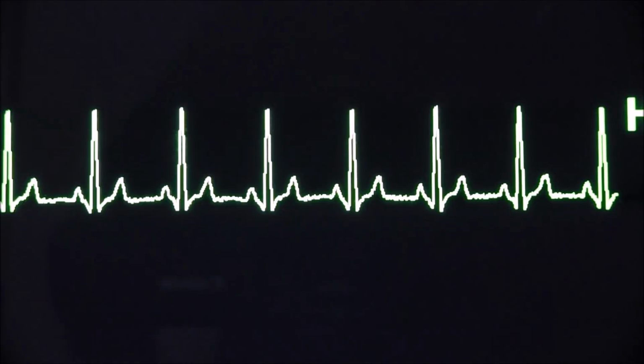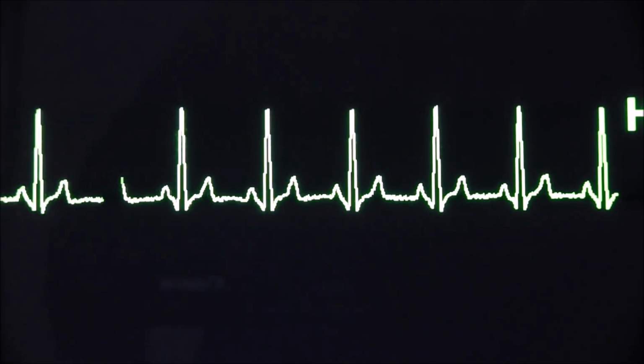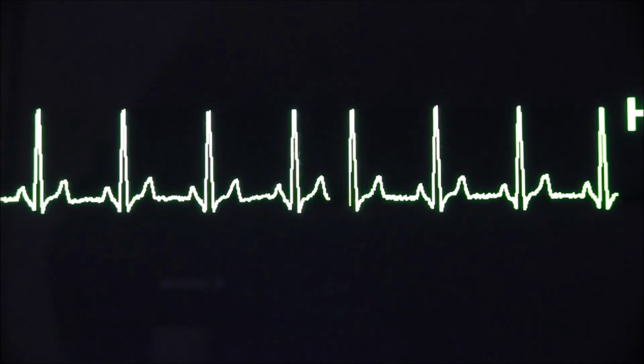So if we wire up to our electrocardiograph machine, this is what we would expect to see. A normal sinus rhythm.